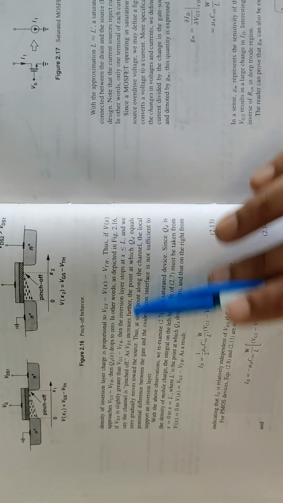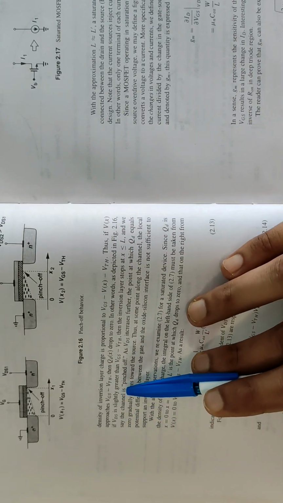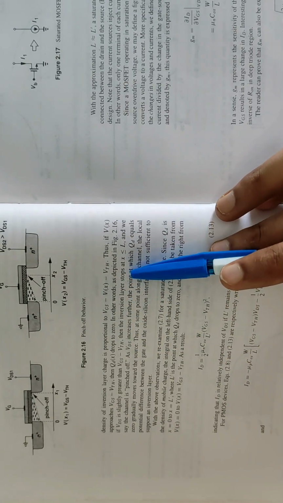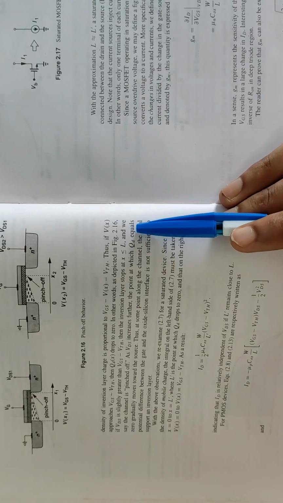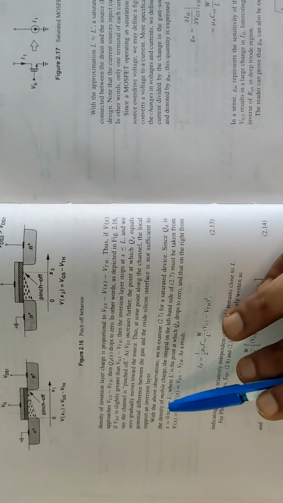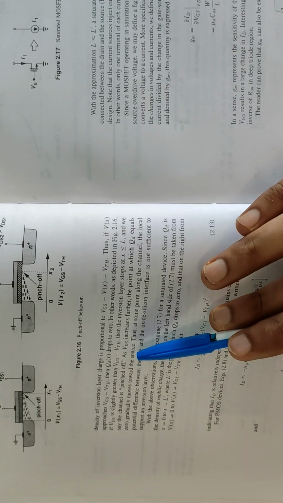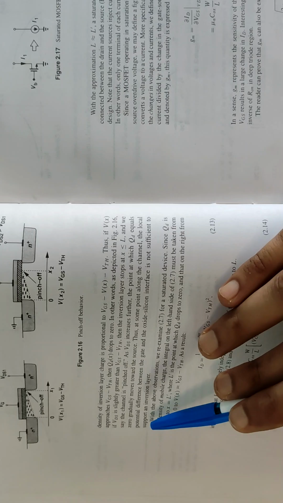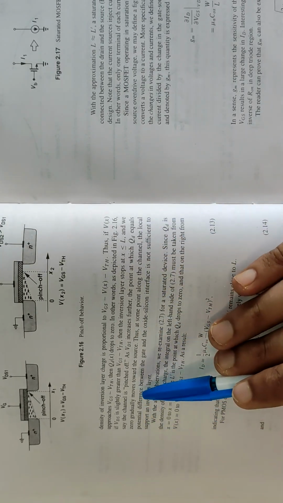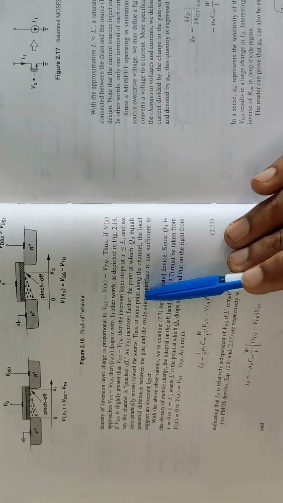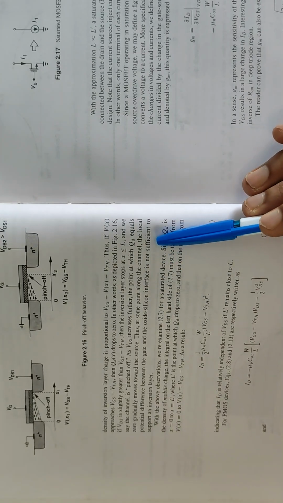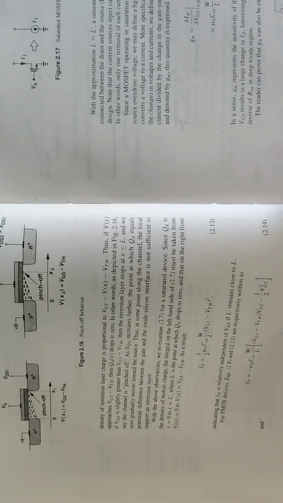In other words, as depicted in the figure, if VDS is slightly greater than VGS minus VTH, then the inversion layer drops to 0 at s less than or equal to L, and we say that the channel is pinched off. As VDS increases further, the point at which QD equals 0 gradually moves towards the source. Thus, at some point along the channel, the local potential difference between the gate and the oxide-silicon interface is not sufficient to support an inversion layer.